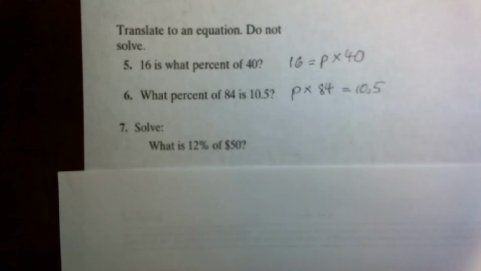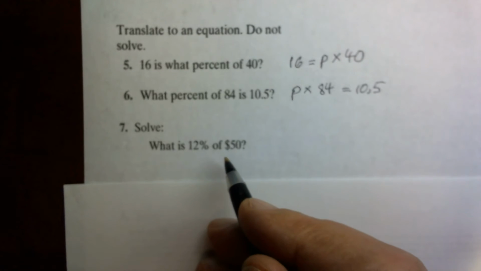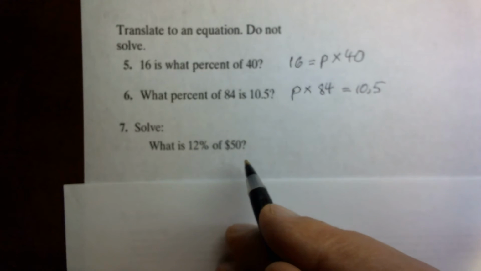Now, for number 7, we take the next step. Obviously, first of all, we need to convert this problem into an equation. What is 12% of 50?